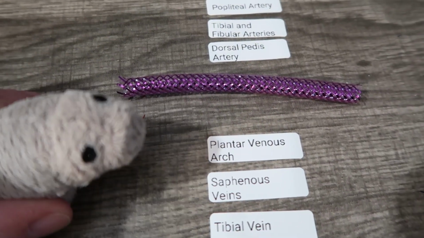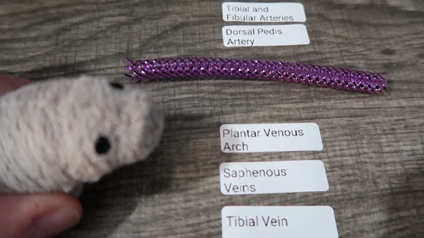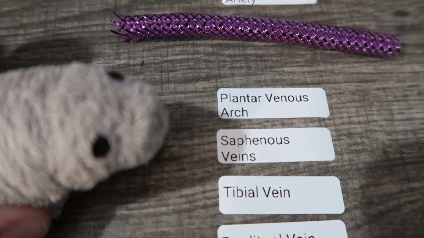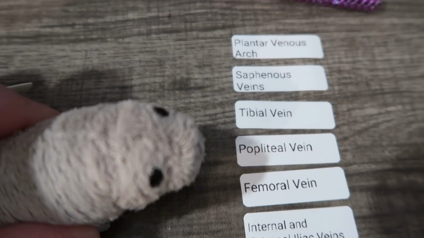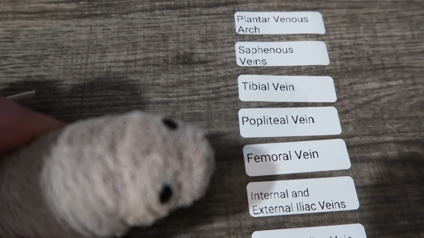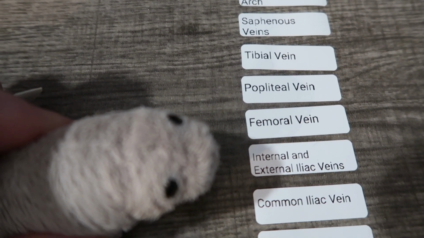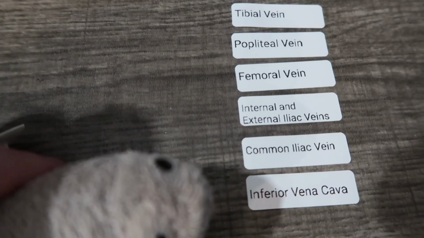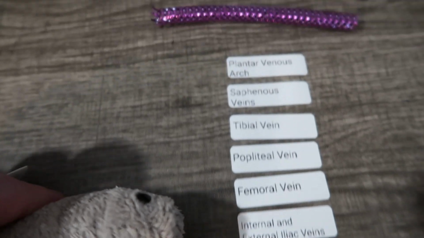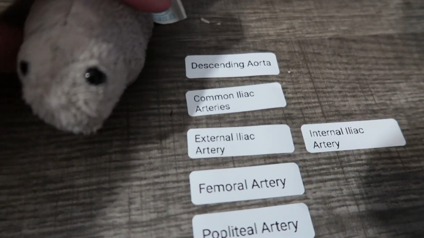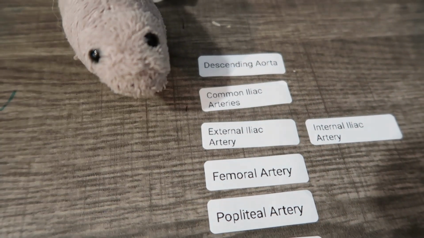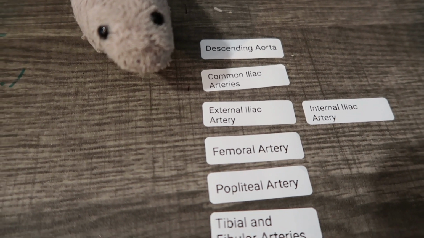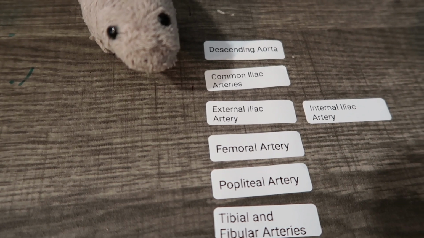Then we go back through our veins. The arch venous, the foot. The great saphenous, remember, is the longest vein in the body. The tib, popliteal, femoral, internal, external iliac, back to the common iliac, and that then connects to the inferior vena cava. So remember, if you were to have a blockage or an aneurysm on the common iliac, it's going to affect either the pelvic region or the leg as a whole, thigh, leg, and below.